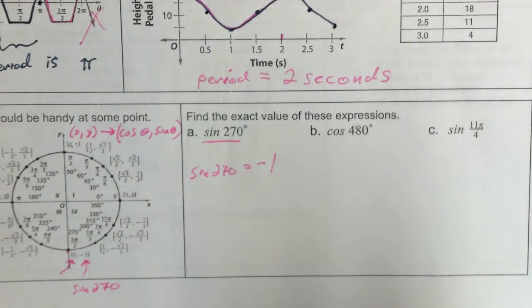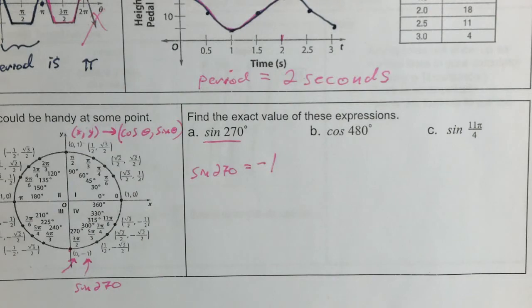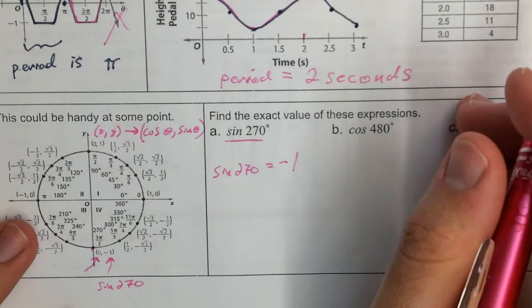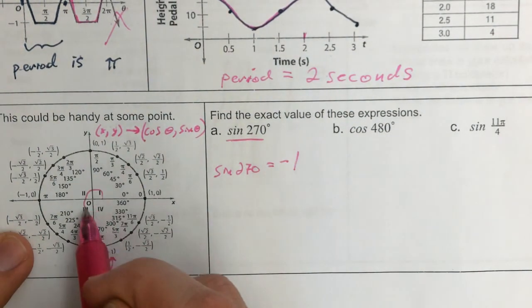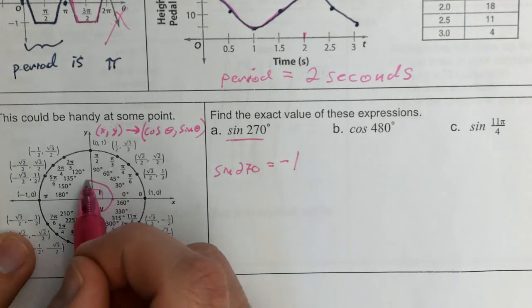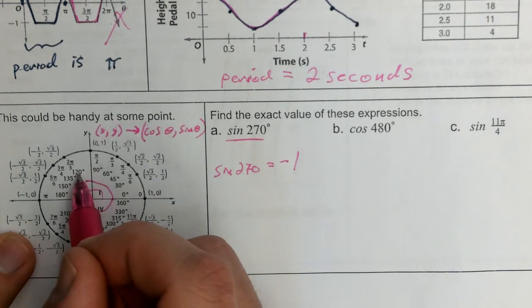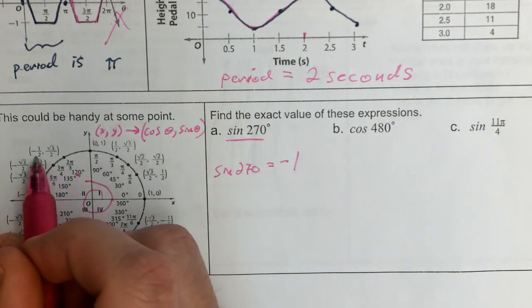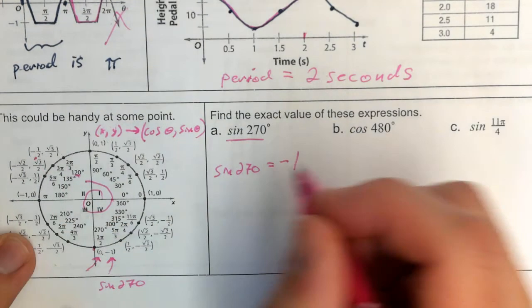Now you could have done these problems using the 3-step process that we learned in section 3, but you don't need to. You can just use the unit circle that I provided here to figure it out quicker. So cosine of 480. Going around 360 would be here. Then we need to go around another 120 degrees, so that would be right here. I want cosine, so I'm going to look at the x-coordinate there. The x-coordinate is -1/2.